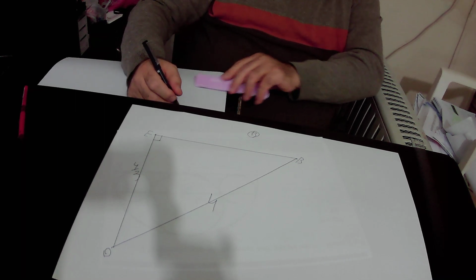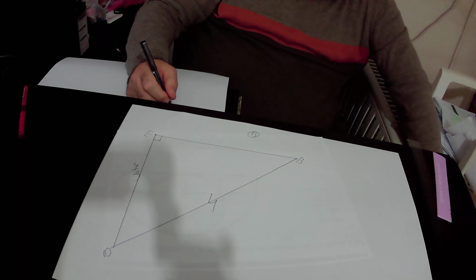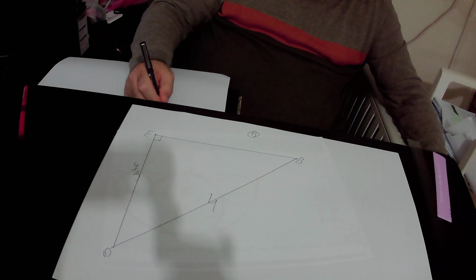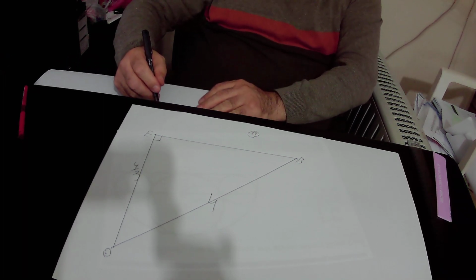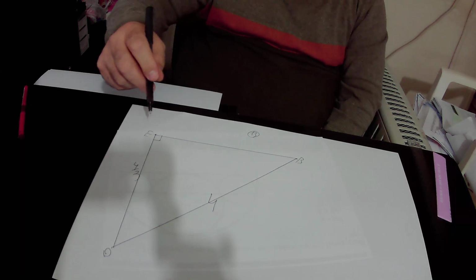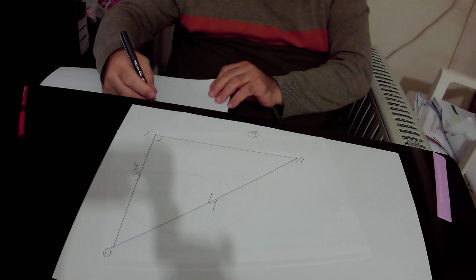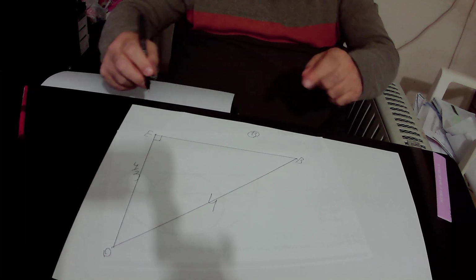Therefore, the square of the hypotenuse is OB squared, which equals the sum of the squares of the perpendiculars. That is to say, it equals OE squared plus EB squared.